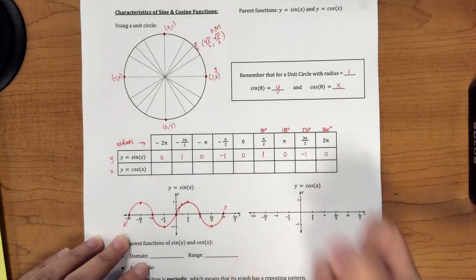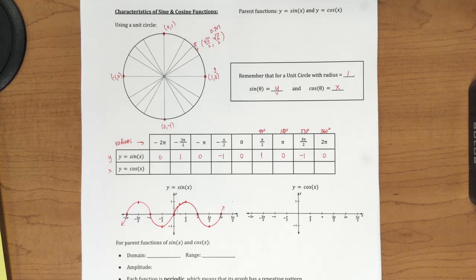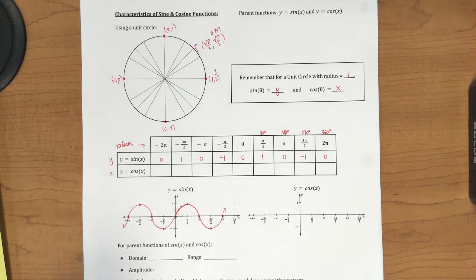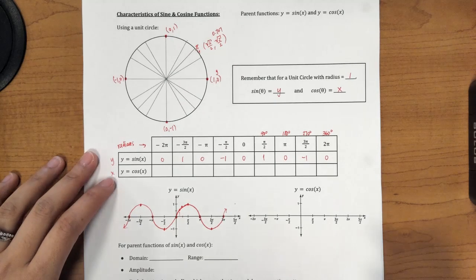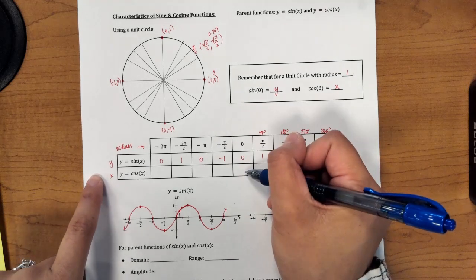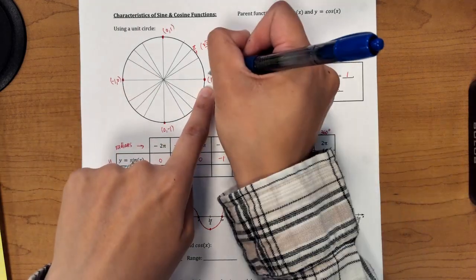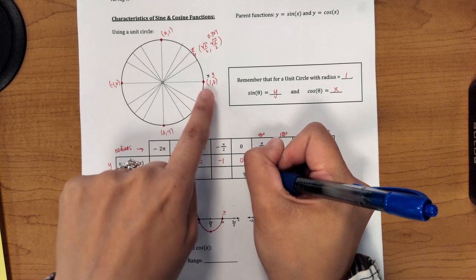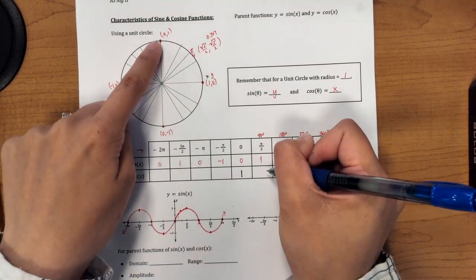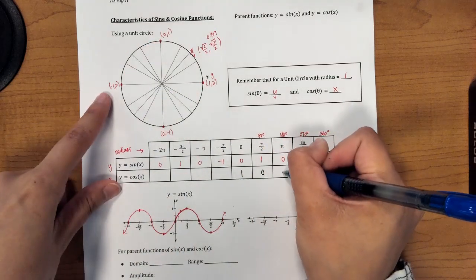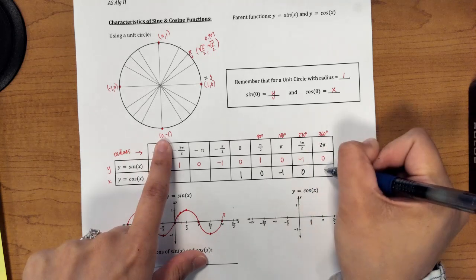And it will keep going forever. So let's do the same with cosine right now. So we'll take a look and start at 0, 0. And that's this one, and we're going to do the x values now. So now our x is 1. We'll travel here. It's going to be 0, -1, 0, and 1.